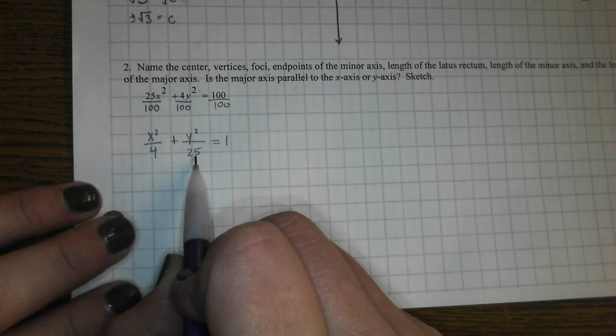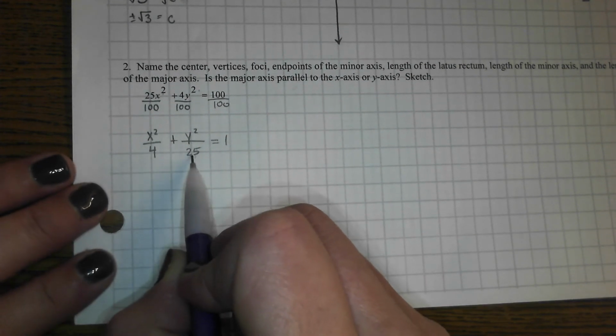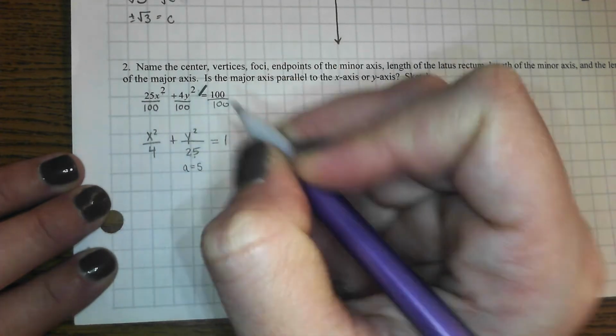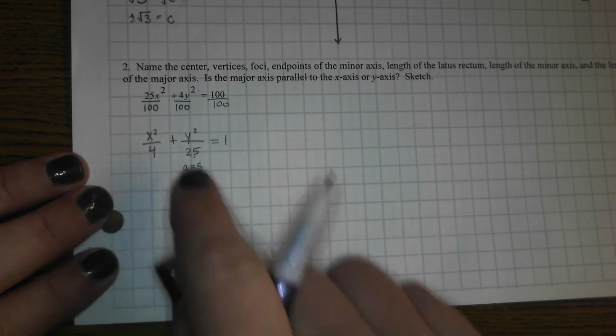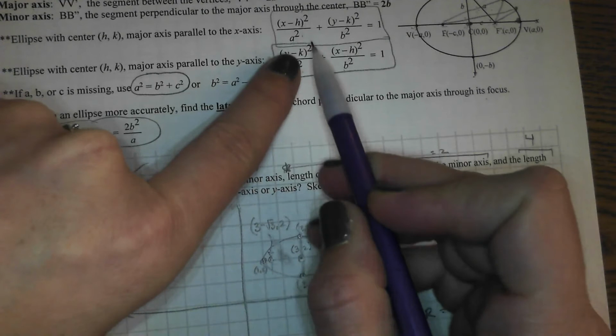The bigger one, right? This is the bigger one is where I get my A. This is technically A squared, so that means A equals 5. It's not about the fraction, it's about just the denominator alone.